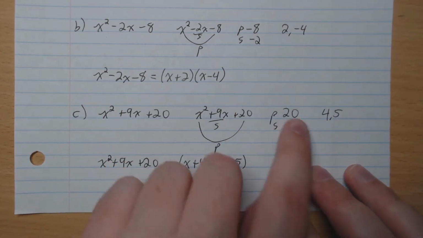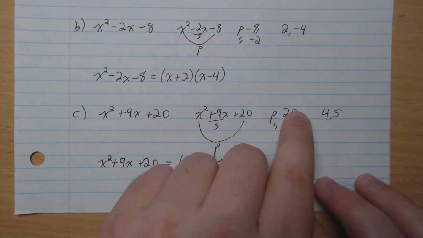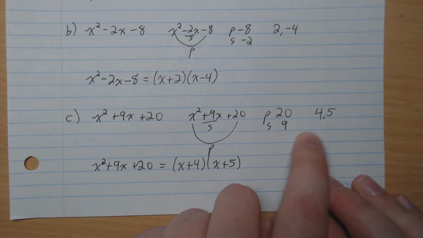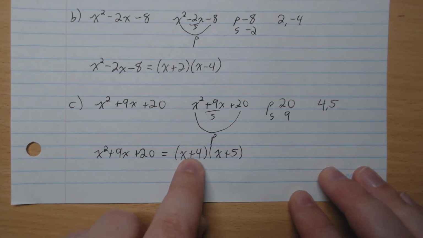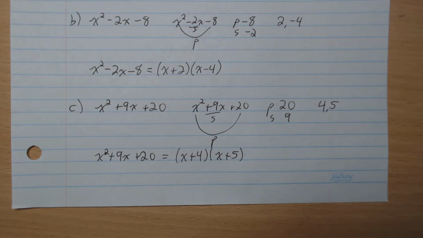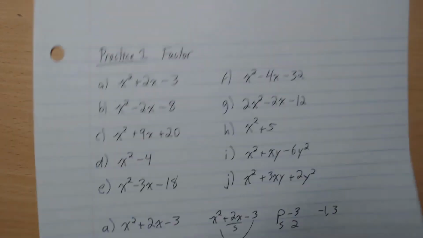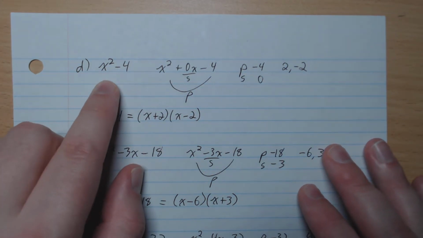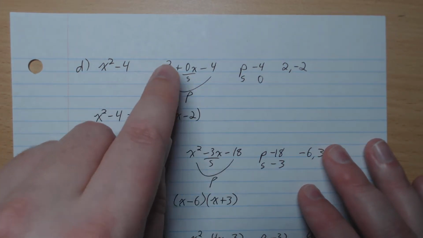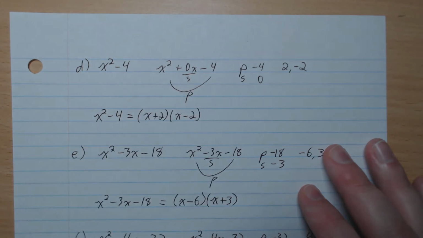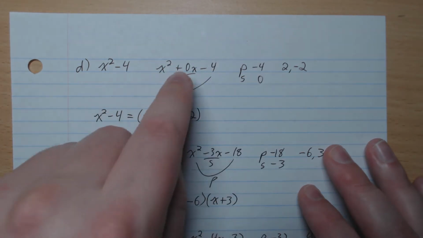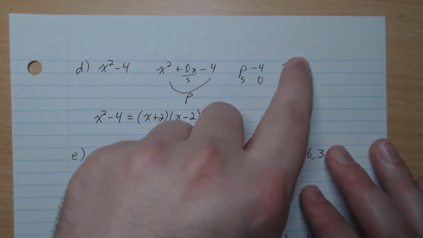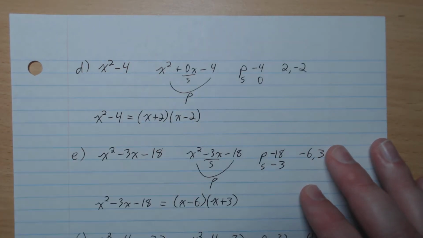C, product of 20, sum of 9. 20 could be 2 times 10, 4 times 5. 4 times 5 add up to 9, so those are the numbers we use, x plus 4 times x plus 5. D, x squared minus 4, so we write that as x squared plus 0x minus 4. Product is negative 4, sum is 0. 2 and negative 2 are the two numbers, so we would go x plus 2, x minus 2, like that.